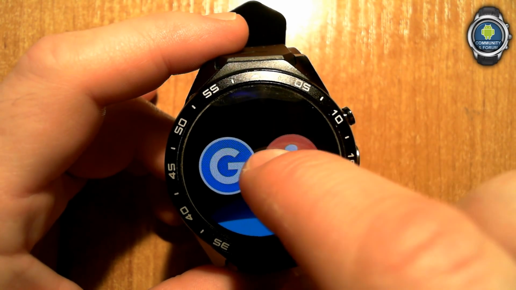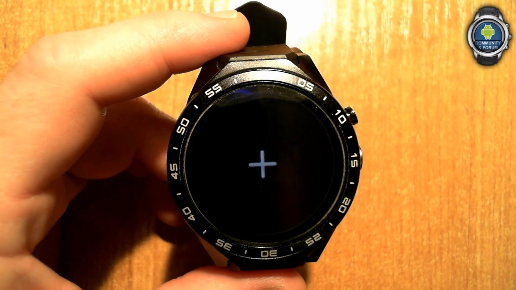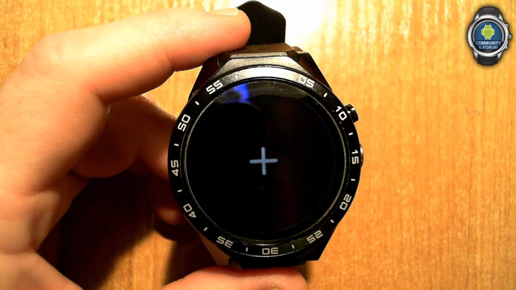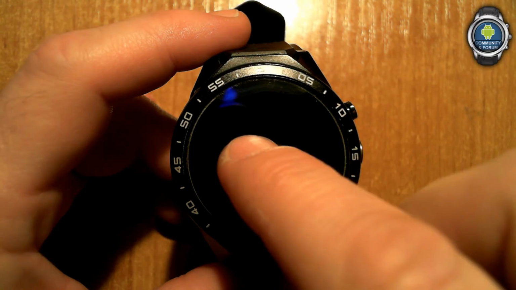And if we swipe right, there's a plus sign in the center. That means we can add a widget here. Just click, select.